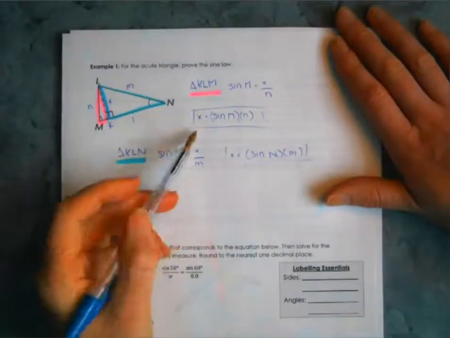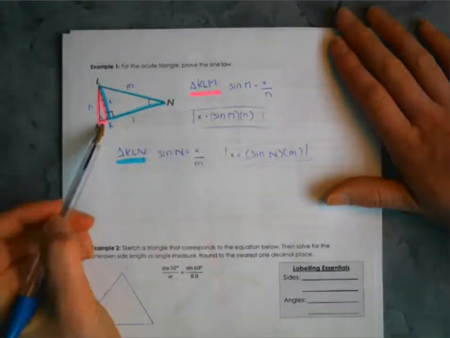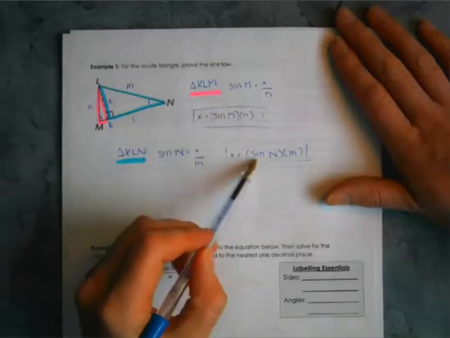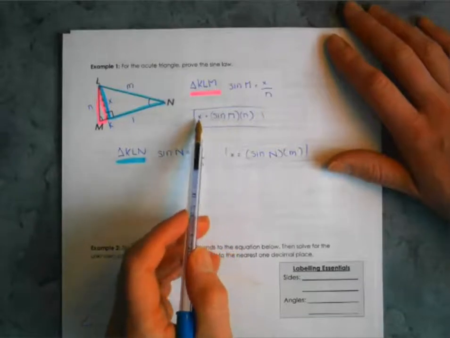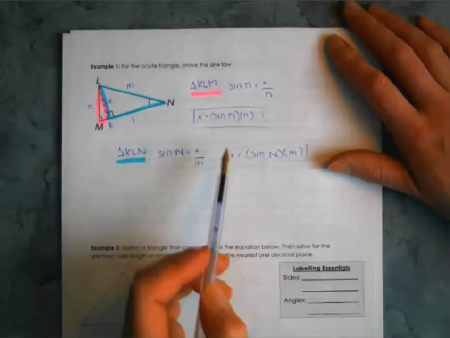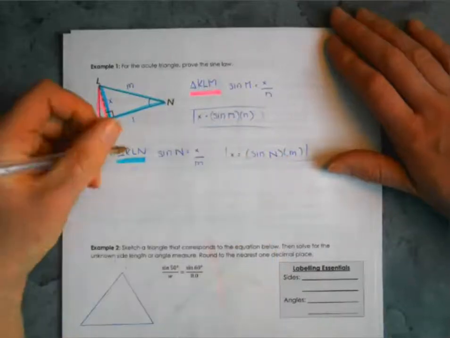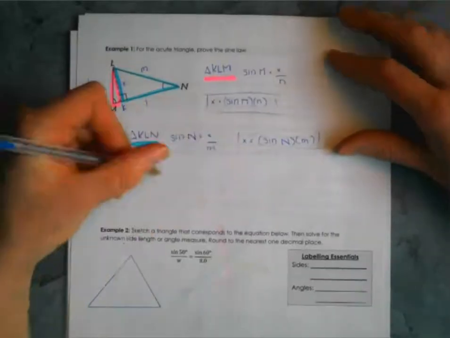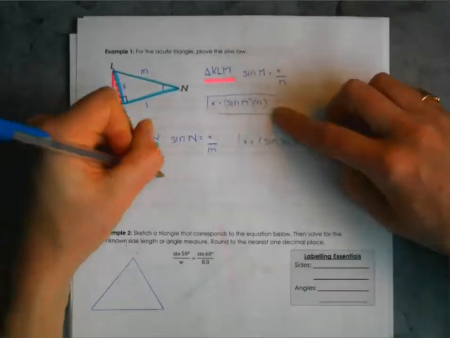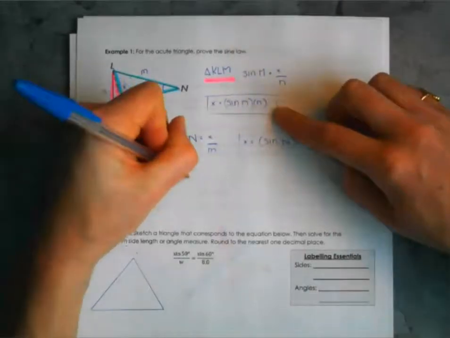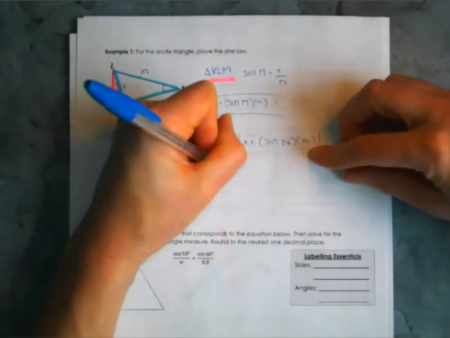Now I have two things that x is equal to. It's the same variable, the same side, but they're equal to two different things. There's something called the transitive property in math, which means that if x is equal to this and this, then these two also have to be equal. So basically what I can say then is sine M times n is equal to sine N times m.